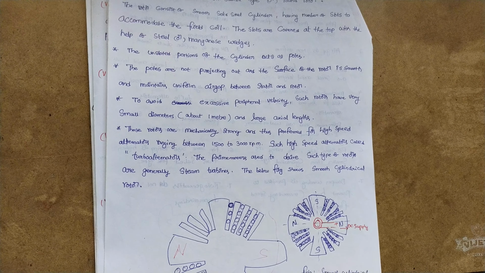Beta can be represented as 180 by n. One slot angle is equal to 180 by n, where n is the pole pitch, the number of slots per pole. For example, the number of slots is 18 and the number of poles is 2, so pole pitch n equals 18 by 2, which is 9.